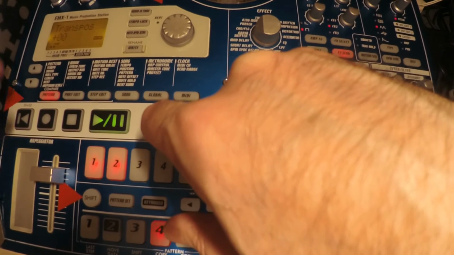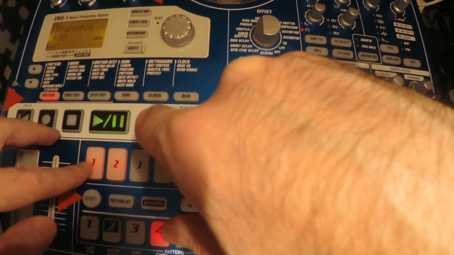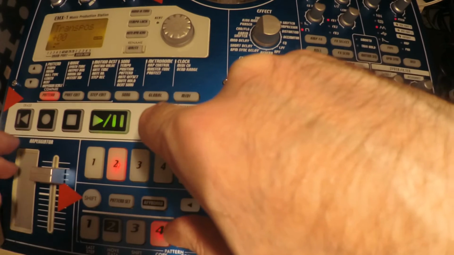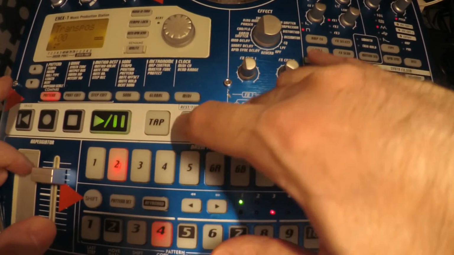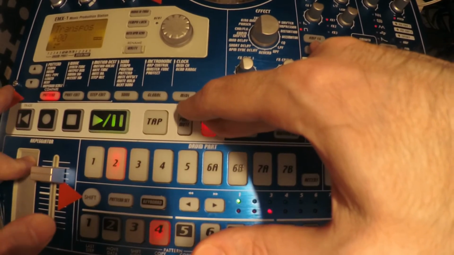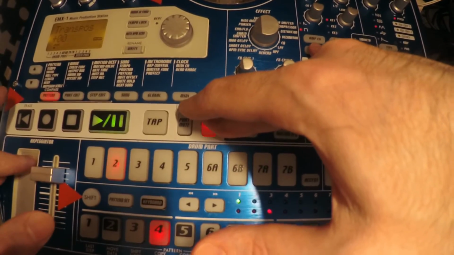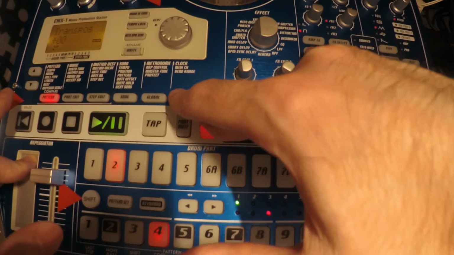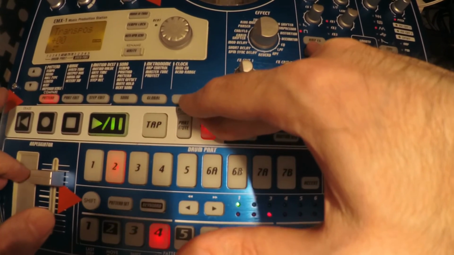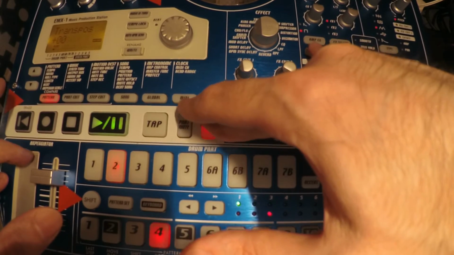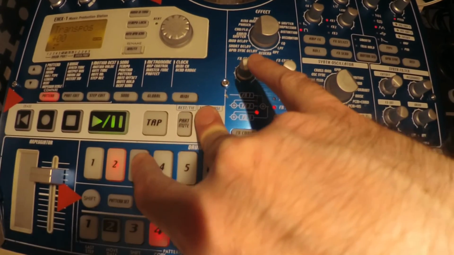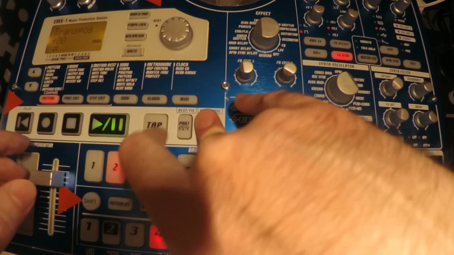Turn it up slightly. So if I mute the kick drums, it's sort of like I'm doing a drum solo.